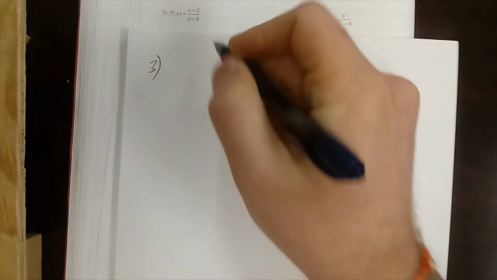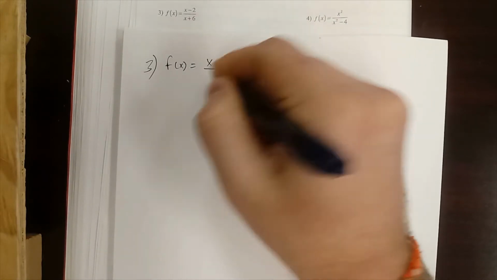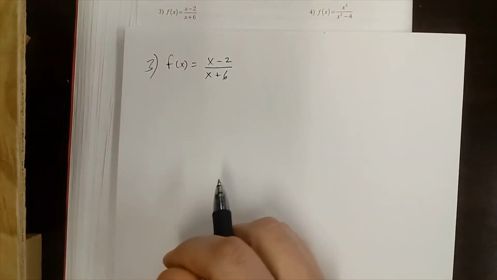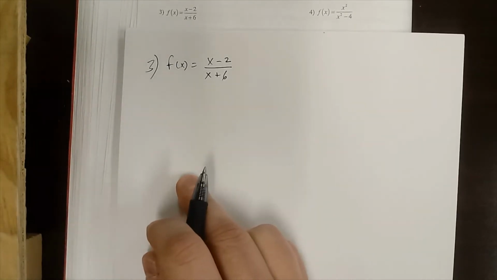All right, and we're going to start with everybody's favorite problem that's going to require quotient rule to do the derivative. Hooray, f of x is equal to (x minus 2) over (x plus 6).